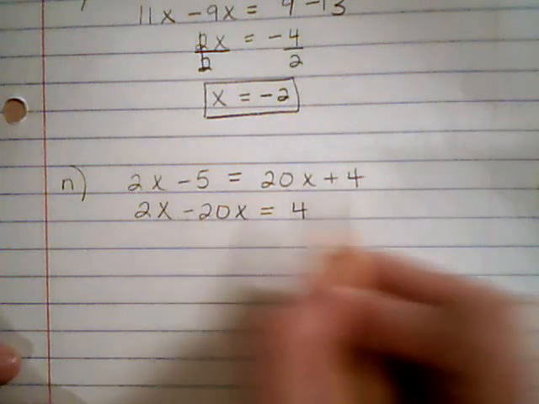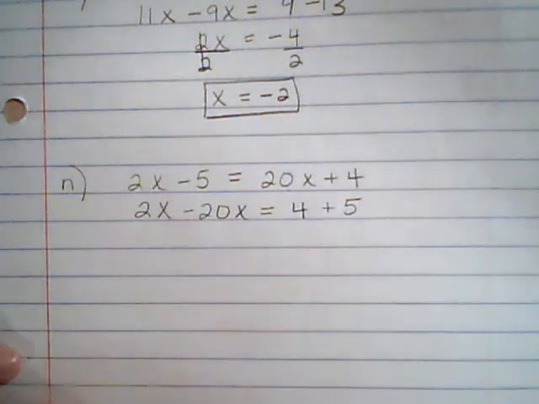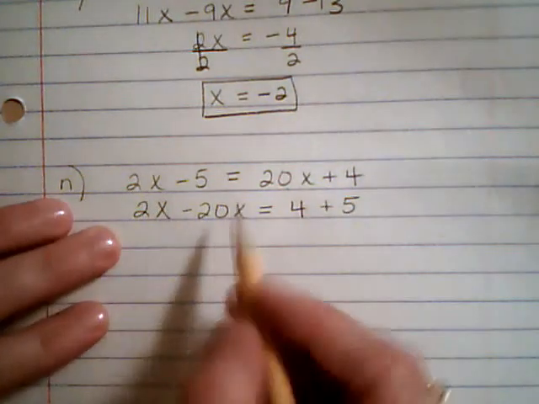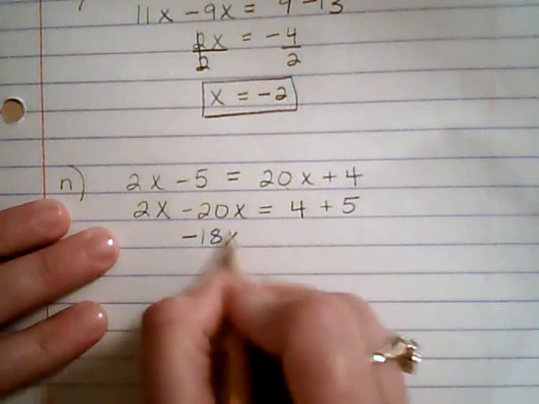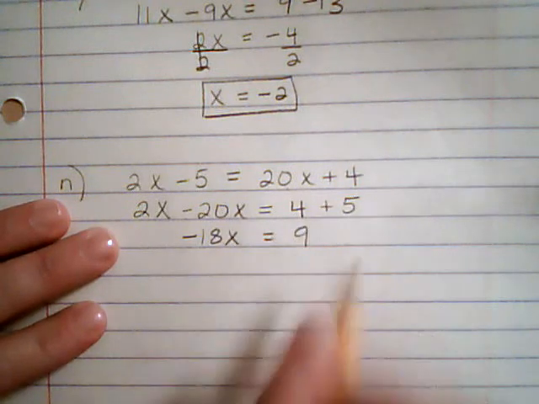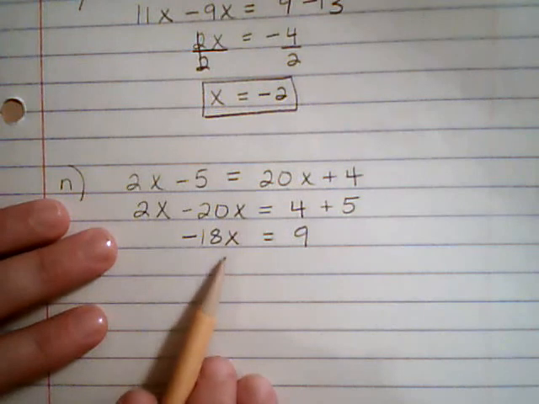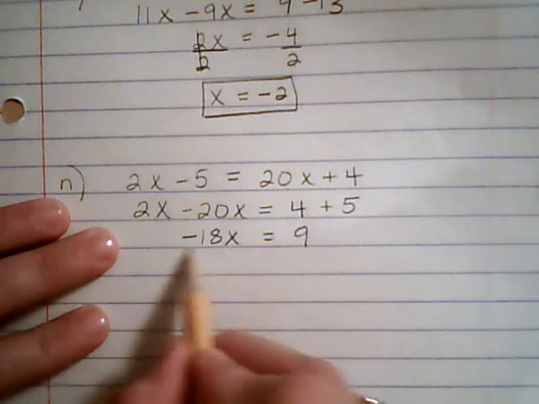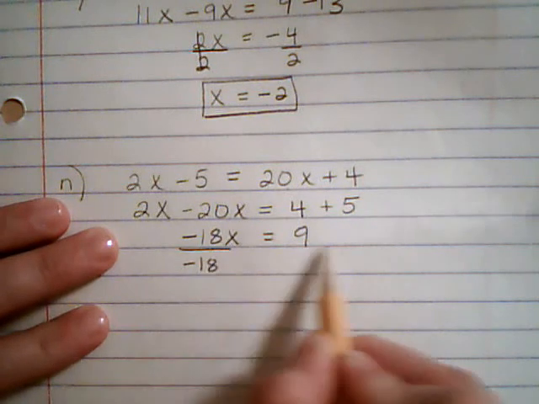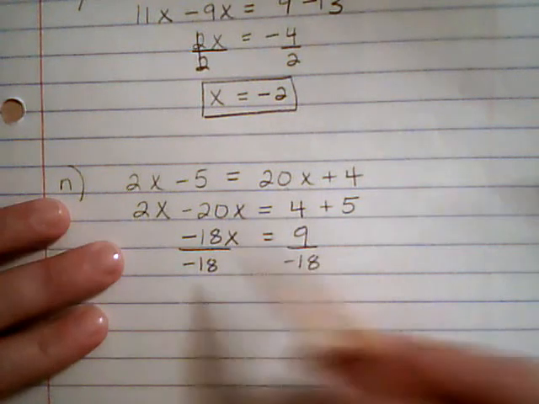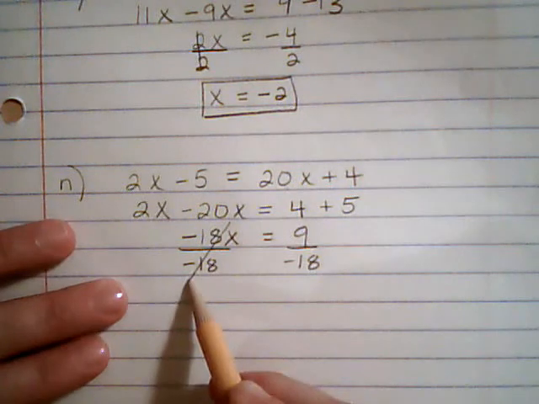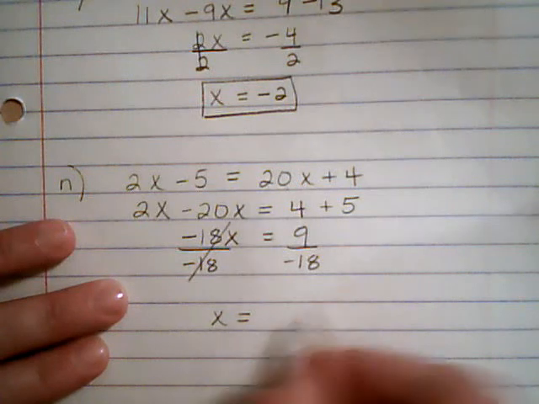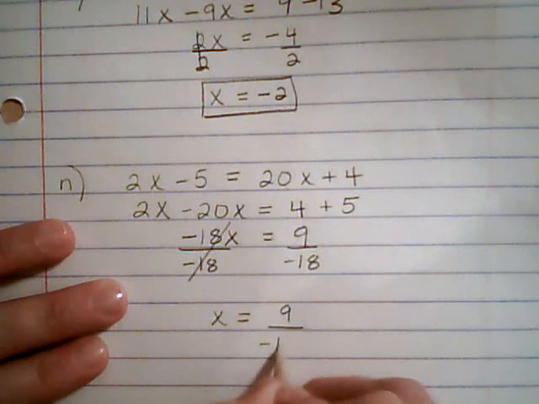Now it was a negative, that means when I move it over, it's going to be a positive 5. So a positive 2 and a negative 20x would give me negative 18x equals 9. Okay, and then always you're going to divide by the number that's in front of your variable. So we divide by negative 18 on both sides, so that those 18s are going to divide out to be a positive 1x. Okay, so this is what I have. x is equal to 9 over negative 18.